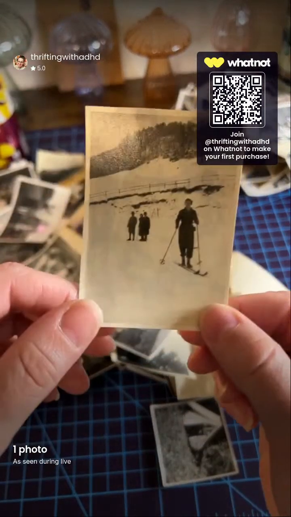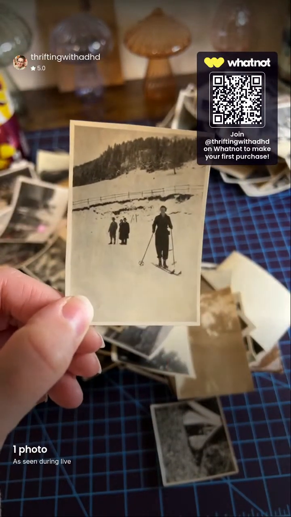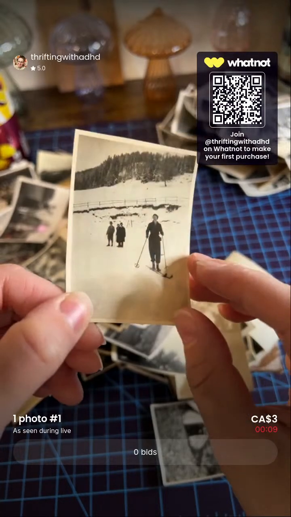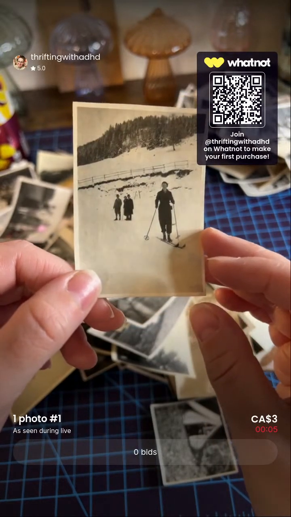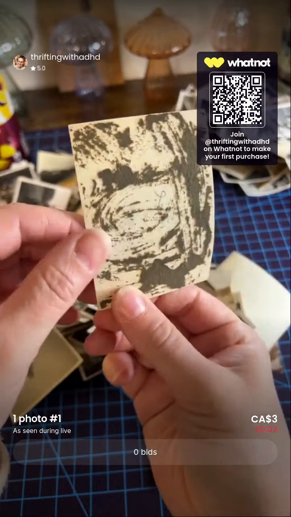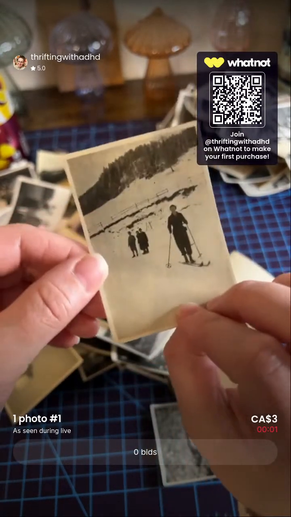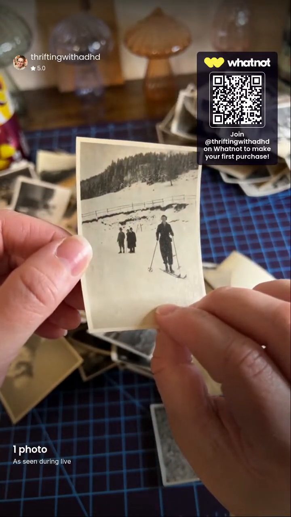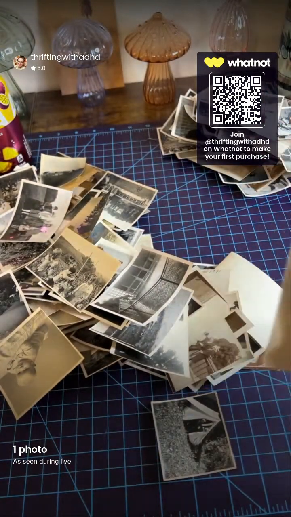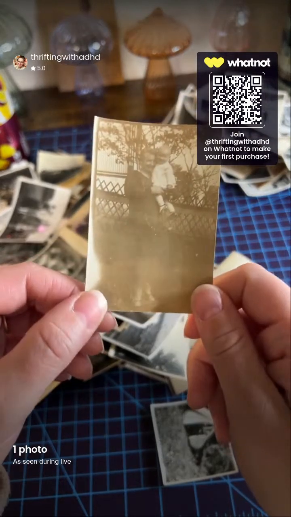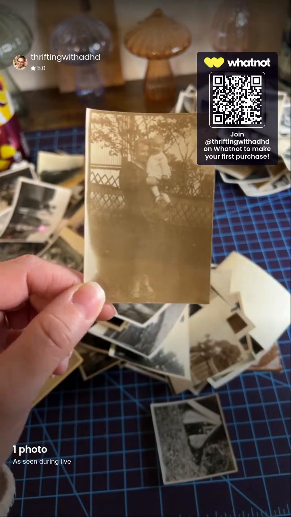Another skiing photo with some mountains in the background. A lot of these photos are all from the Denmark area. No date on this one that I can see. I have no idea what that noise is because it honestly sounds like the generator is running.